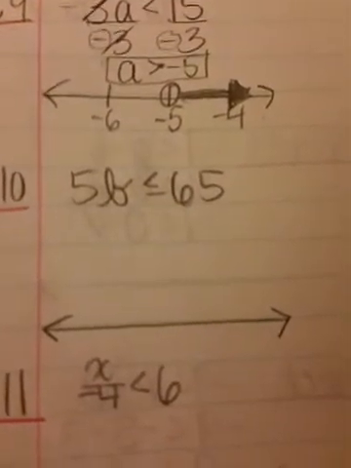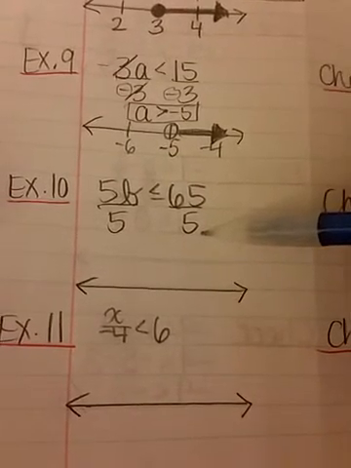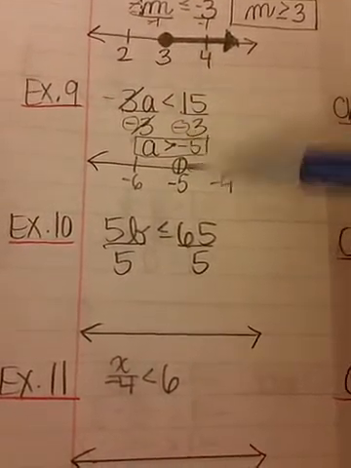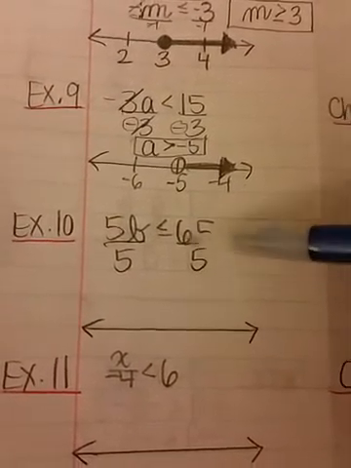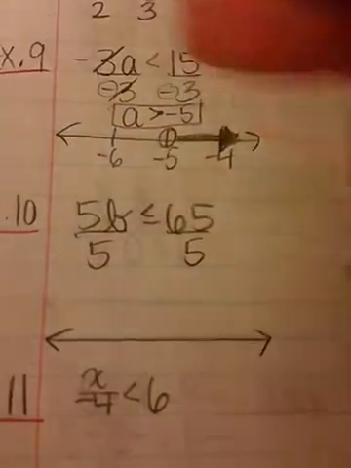Example 10, 5b is less than or equal to 65. Divide both sides by 5. Okay, this 5 is positive. I did not divide both sides by a negative like in number 9. Positive, so I do not flip my sign. I repeat, I do not flip my sign. The 5s cancel each other out.